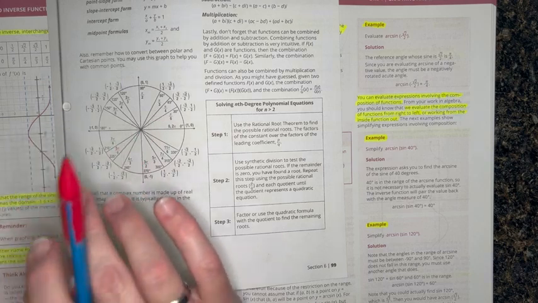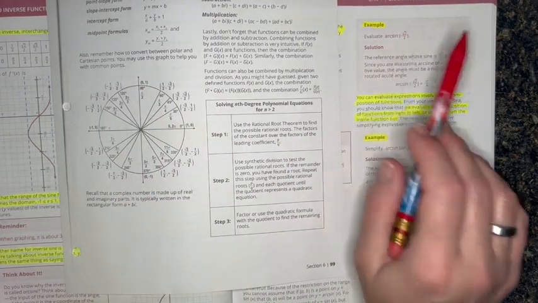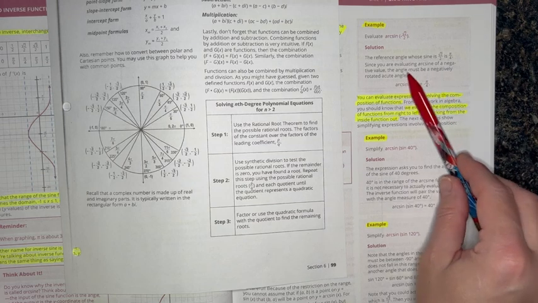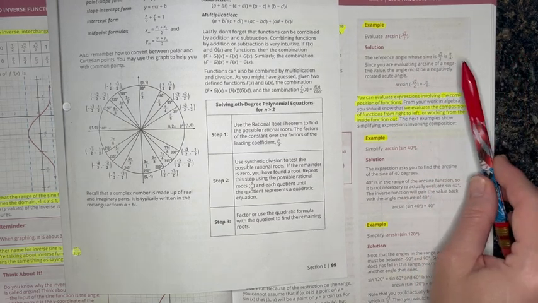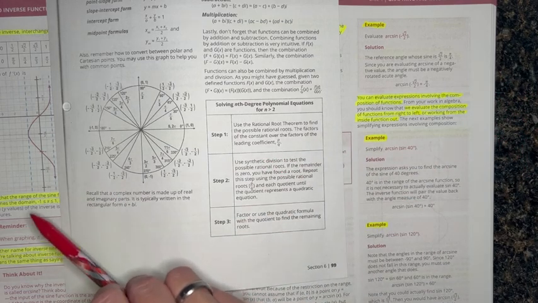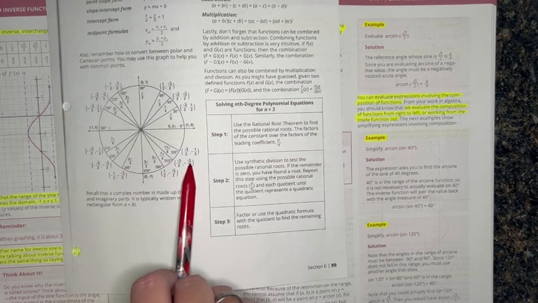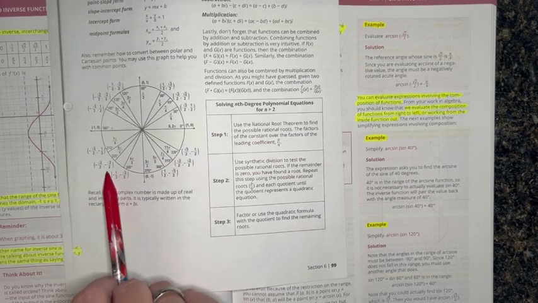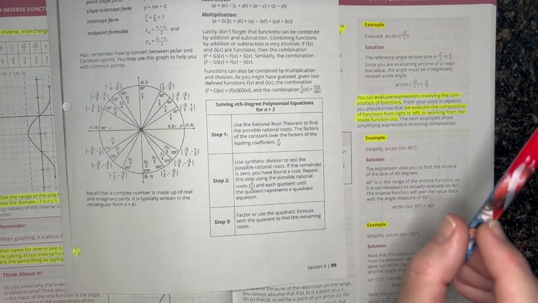Since you're evaluating the arc sine of a negative value, see, we have a negative here, the angle must be a negatively rotated acute angle, right? So now we're looking for negative square root of 2 over 2, which is down here, either one of these technically, okay? And so it becomes negative pi over 4.